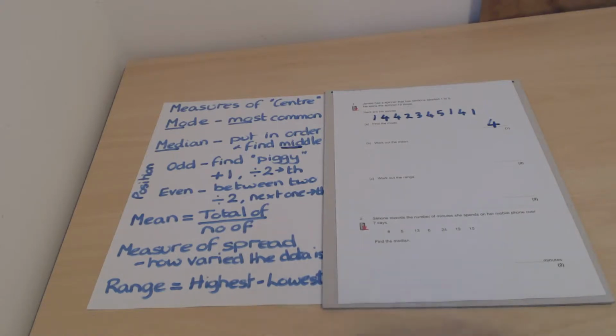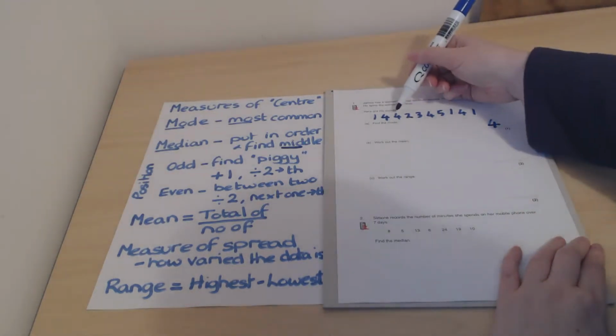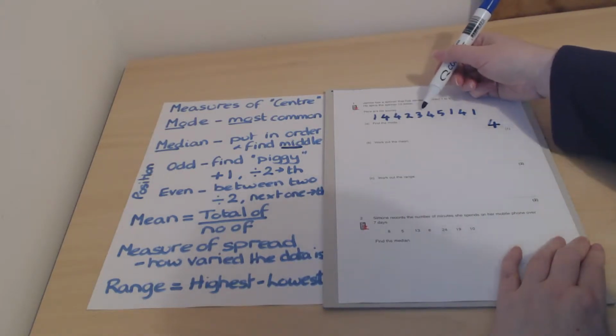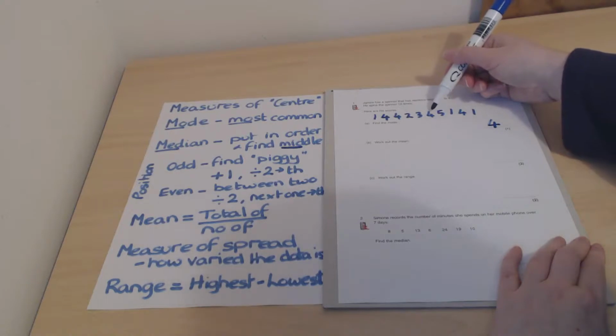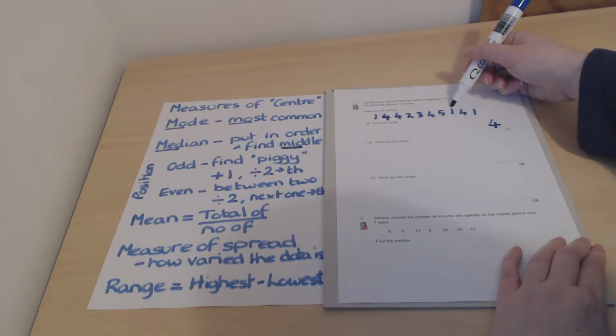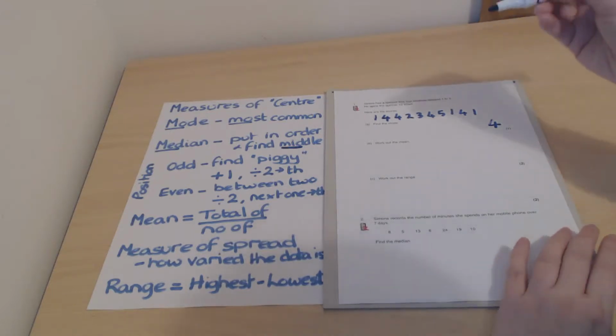So the next thing it asks us to do is work out the mean. So that means we need to add up all of these numbers. So we've got 1 and 4 is 5, plus 4 is 9, plus 2 is 11, plus 3 is 14, plus 4 is 18, plus 5 is 23, plus 1 is 24, plus 4 is 28, plus 1 is 29.